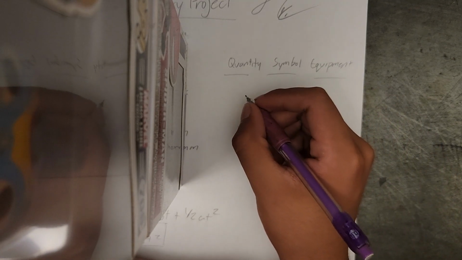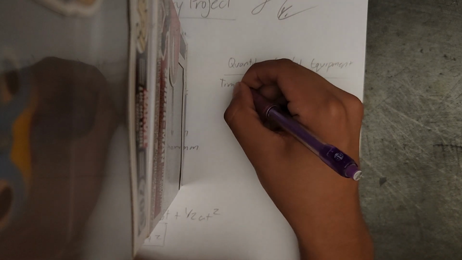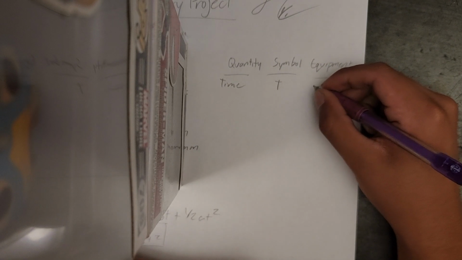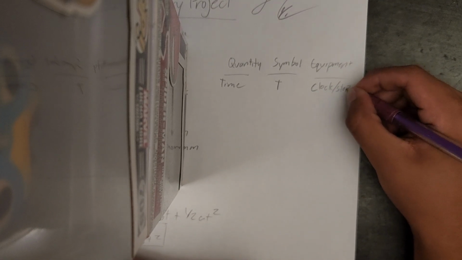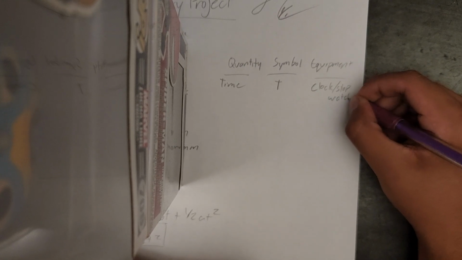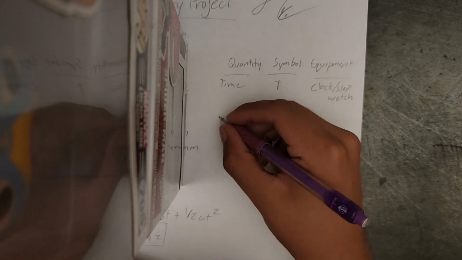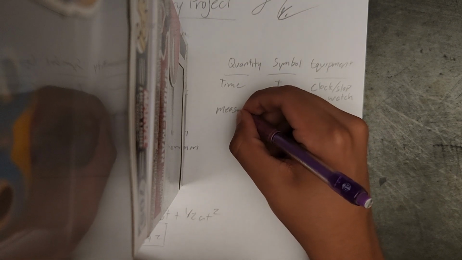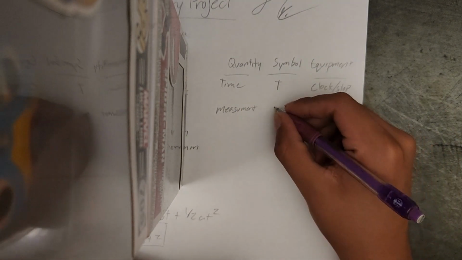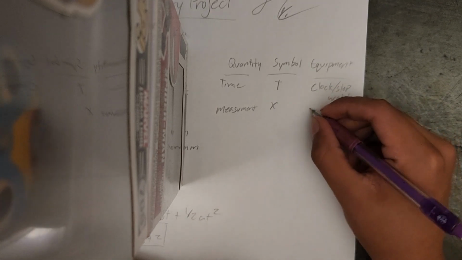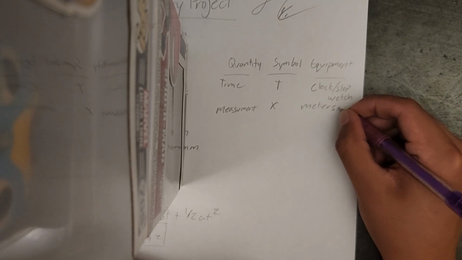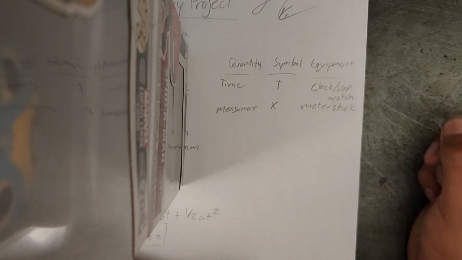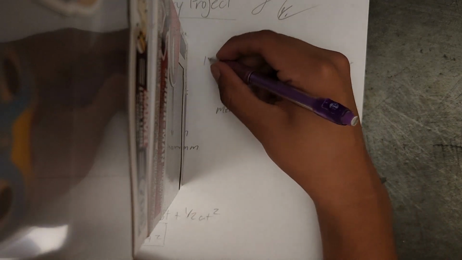To measure time, you need the symbol t, and the equipment we can use are the first two, the clock and the stopwatch. For distance, our symbol is x, and we will use the meter stick for the best accuracy. So that's question number 2.